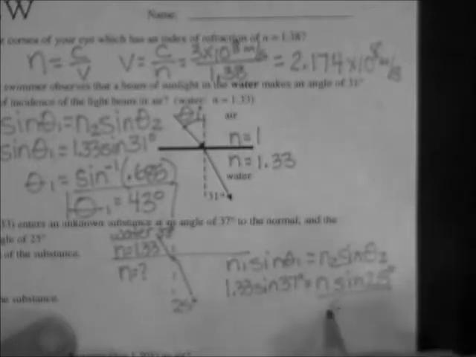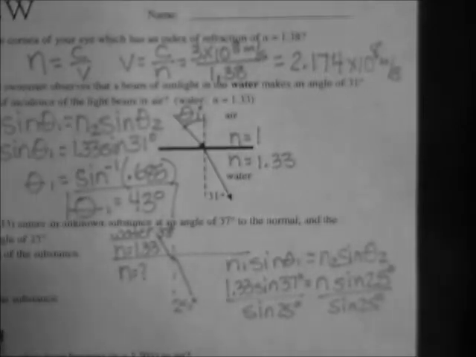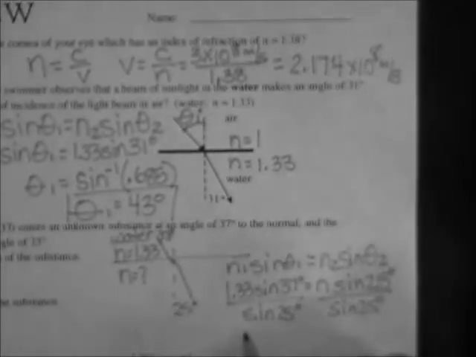So this one I can just divide through by the sine of 25 and solve that for n. So 1.33 times sine of 37 divided by the sine of 25. And I get n is 1.89.